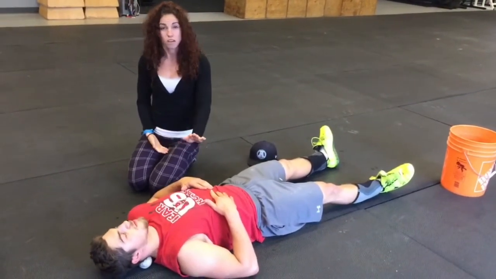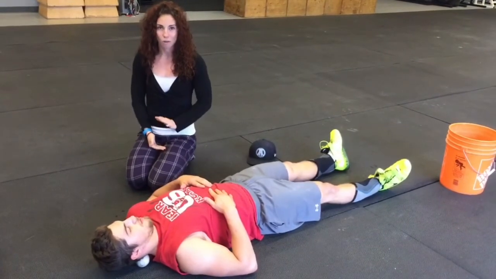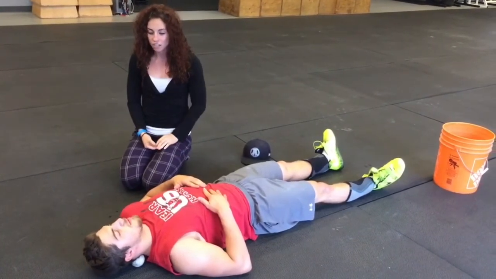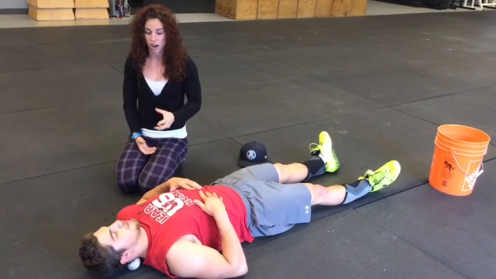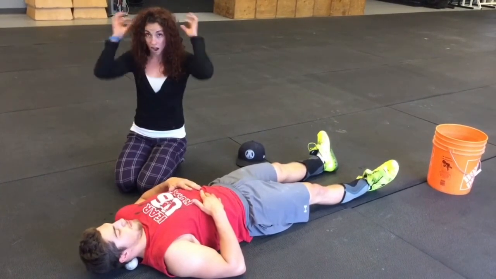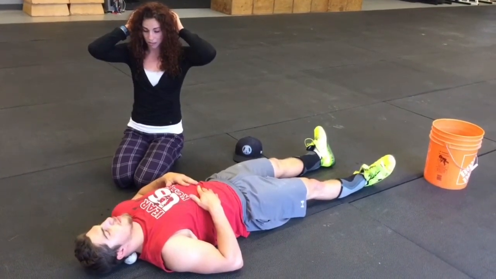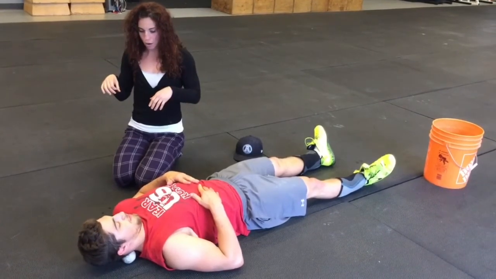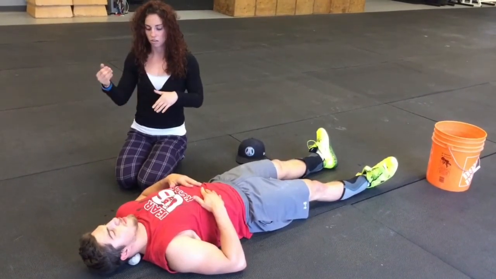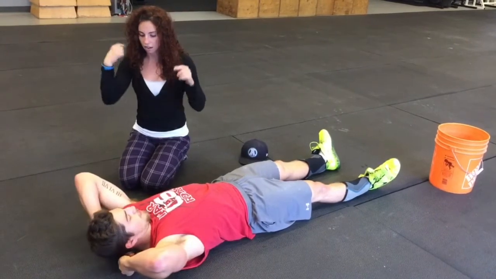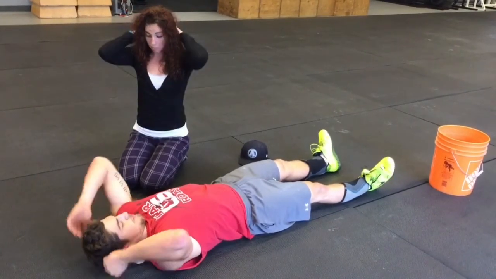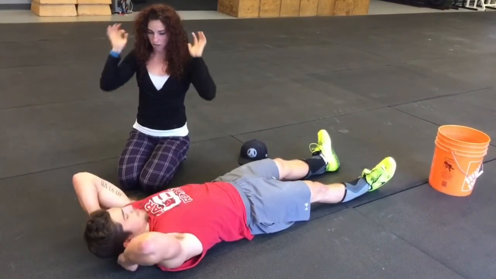This is not supposed to be an aggressive release. This is not no pain, no gain. This is very gentle, and it's gradually trying to get the little tiny muscles underneath the base of the skull to relax. Once you've released through there for a couple of minutes, you can travel down the neck, come a little bit more into some of the paraspinal muscles, which are on either side.